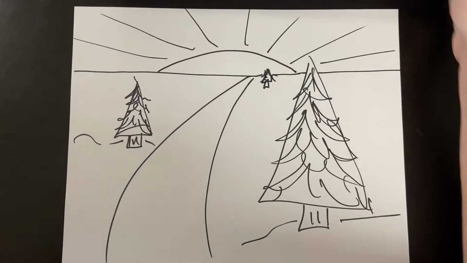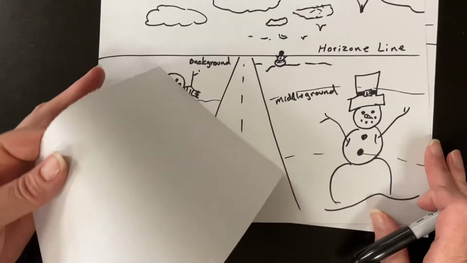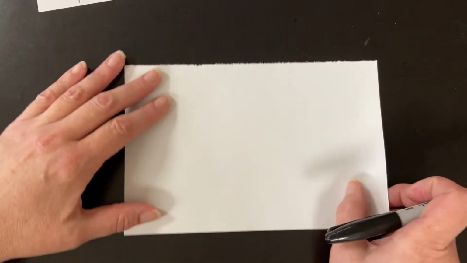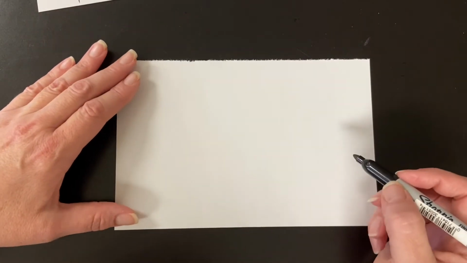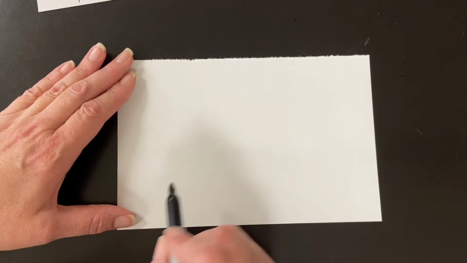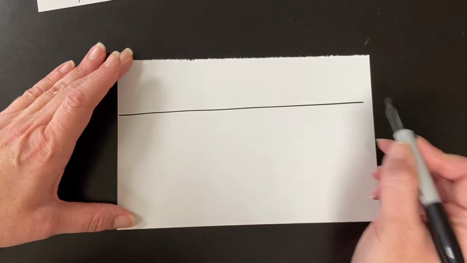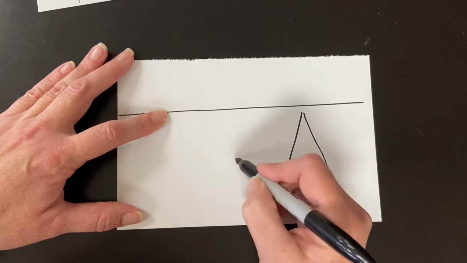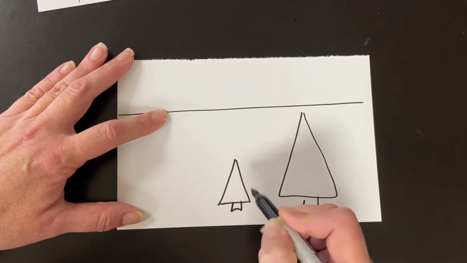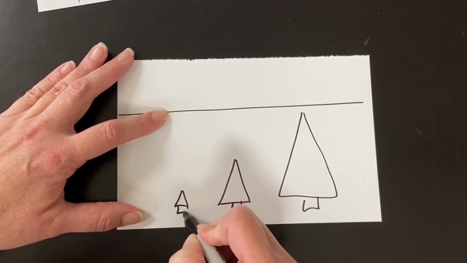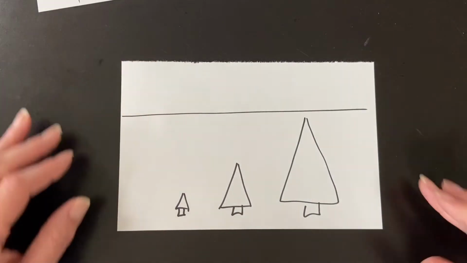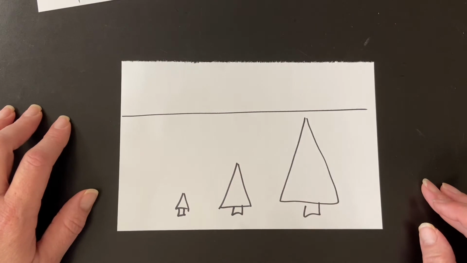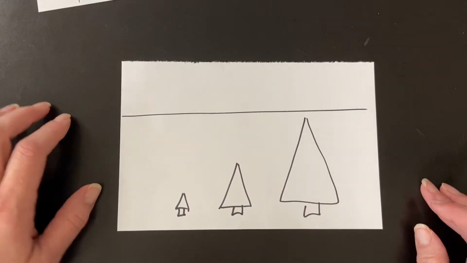Okay, so let's do a little bit of a thing where you tell me what I do wrong. All right, so I've got a piece of paper here, and I'm going to draw a horizon line, and then I'm going to put a big tree in the foreground, a medium tree, and then my small one. Am I creating the illusion of space with this picture? Did you all say no? I hope you did, because I'm not.